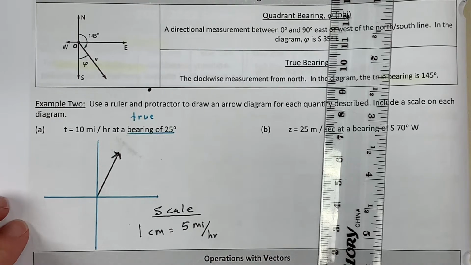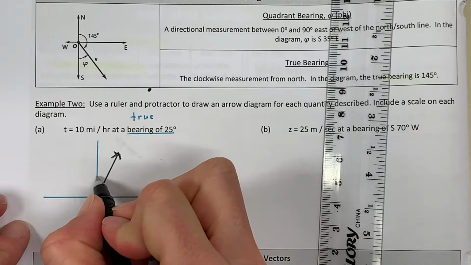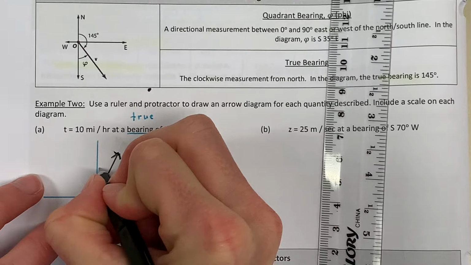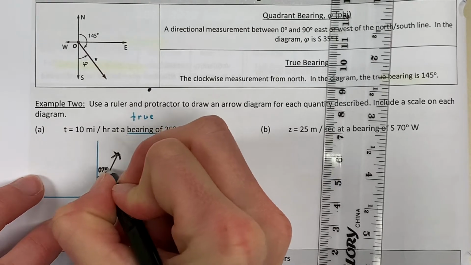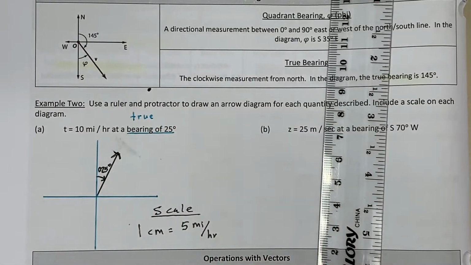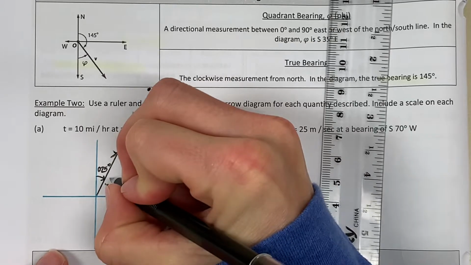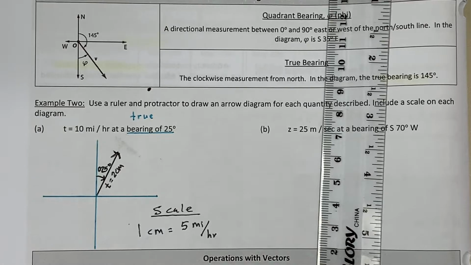Now, a couple things I need to mark. I need to mark my angle. From north to my vector, remember, true bearing should be marked with 3 numbers. So 025, 25 degrees. And my vector is T, that equals 2 centimeters. So now I have a vector, and if I take 2 times 5, that's 10, which represents 10 miles per hour at a bearing of 25 degrees.